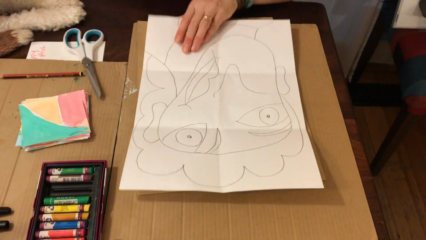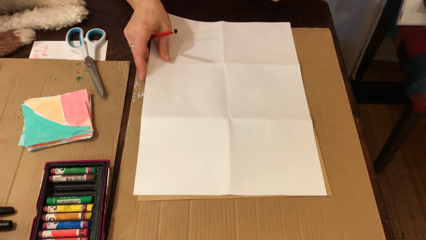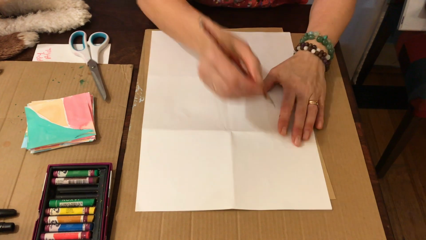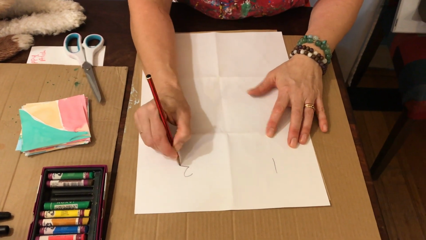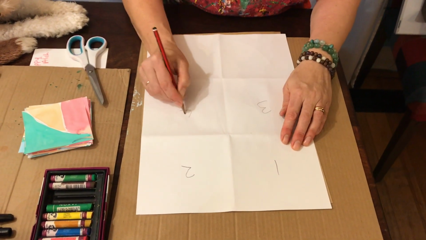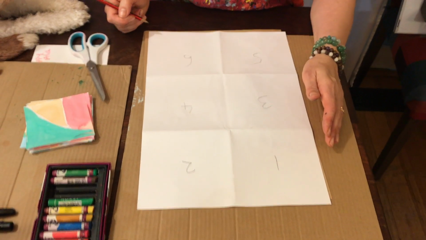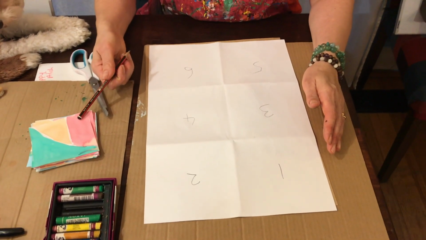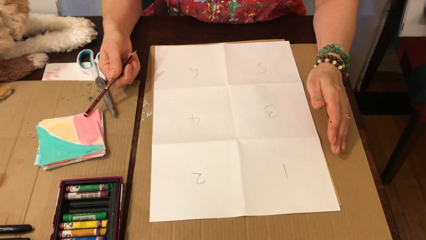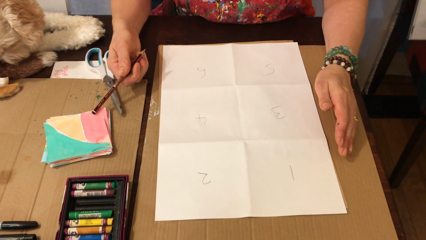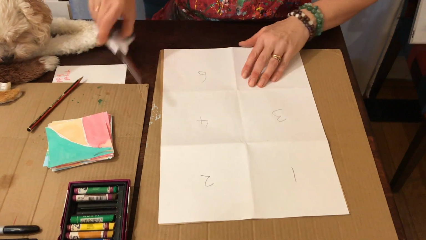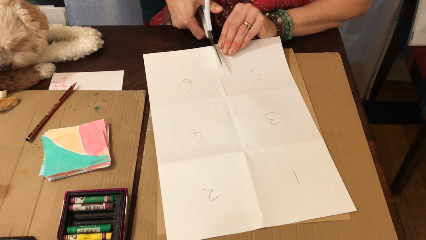Now, before you do anything, you turn it over and you have to number them in order. So 1, 2, 3, 4, 5, 6. So when we go to put it back together, we know. Now, before I did a little sample one, and I couldn't find 8. I'd had 2 6s. So you need to concentrate a bit more than me. All right. So we're going to cut our squares up.